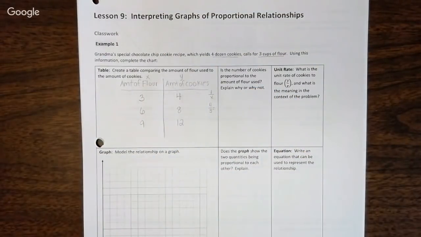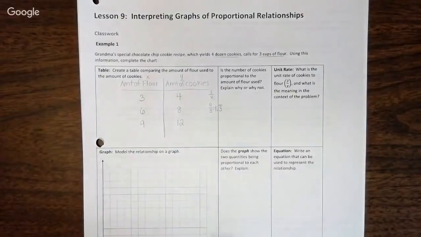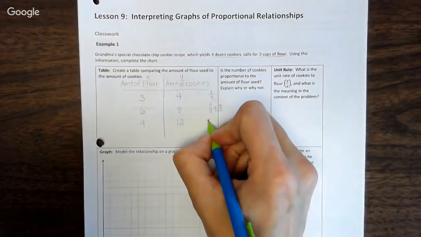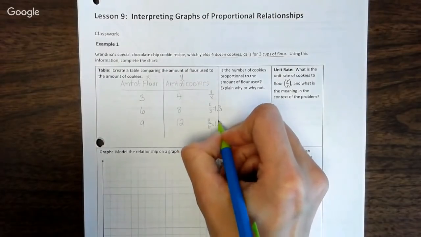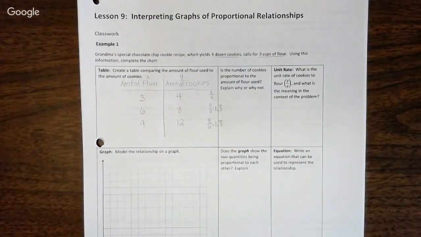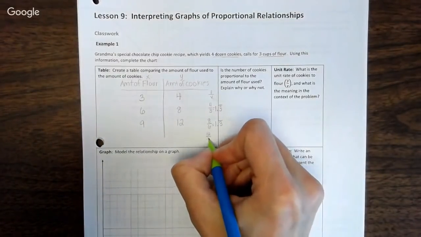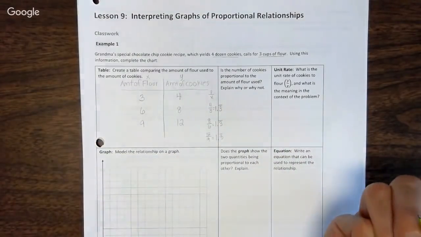If you take your calculator and do 4 divided by 3, you're going to get a repeating decimal. So we use bar notation, 1.3 repeating. Next one is 8 divided by 6. You get 1.3 repeating again. And 12 divided by 9, which again is 1.3 repeating.